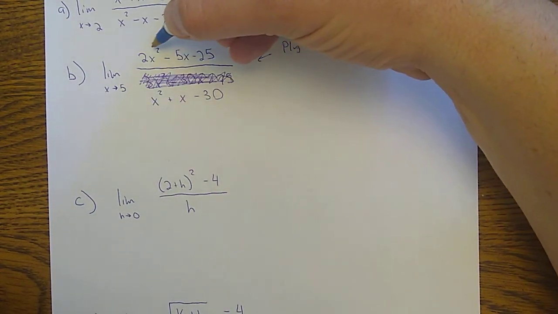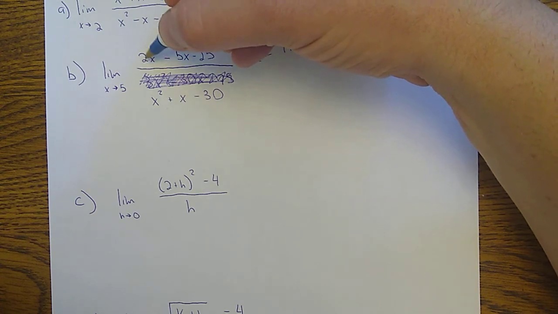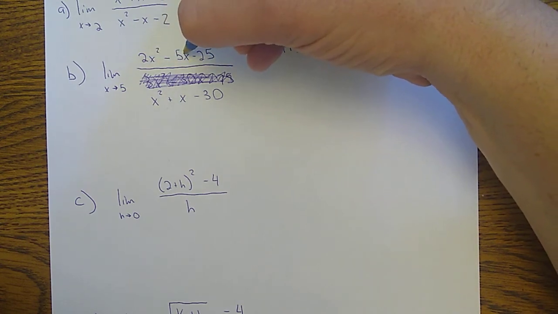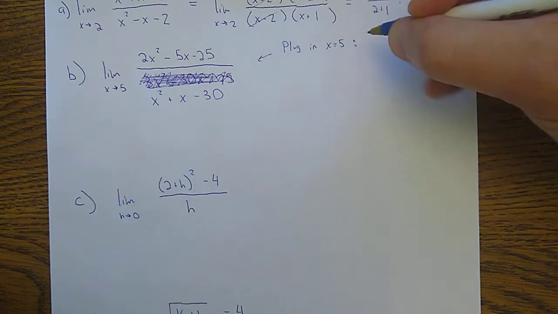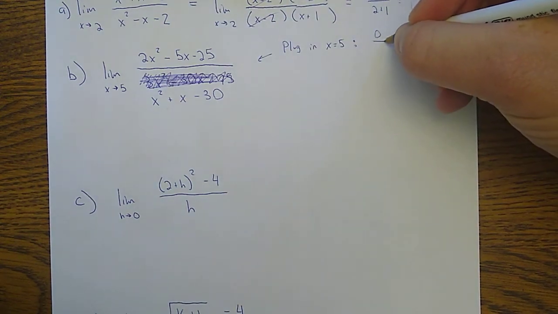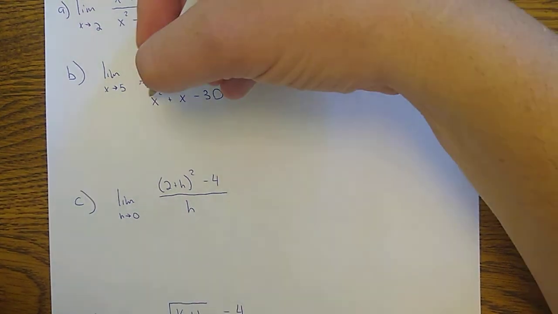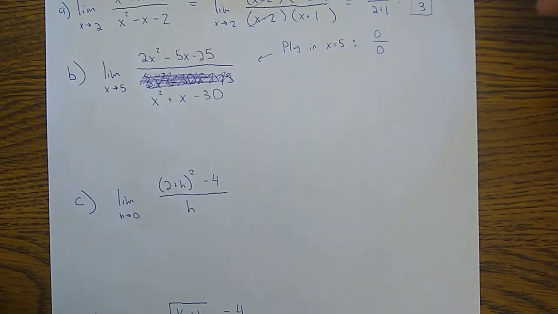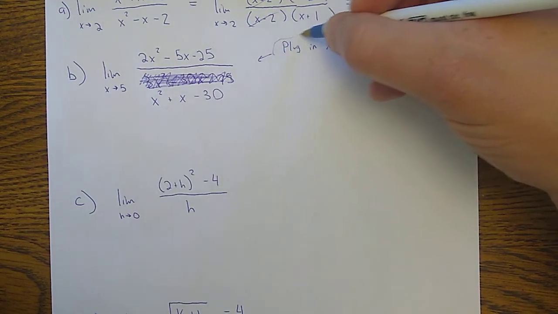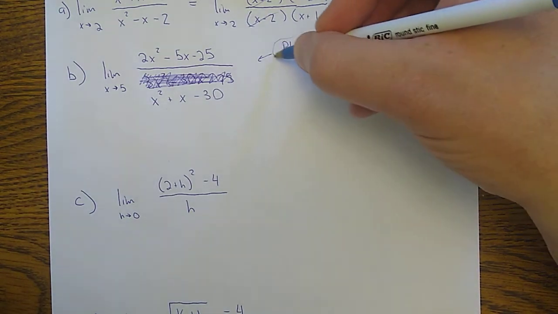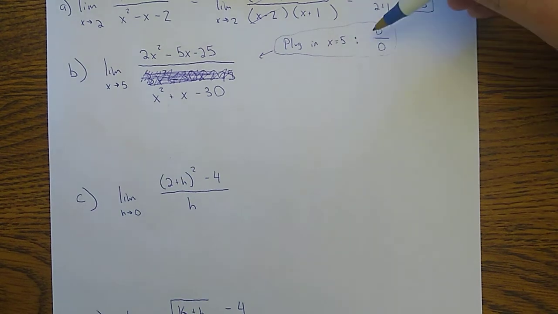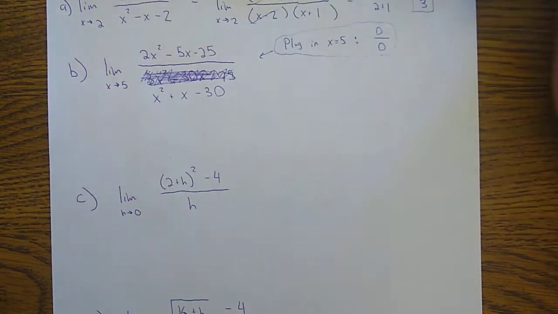Because, yeah, I get 2 times 25 is 50, minus 25, minus 25. So I'm getting 0 on the top. I'm also getting 25 plus 5 minus 30, so 0 on the bottom. So this tells me that I can't just plug in 5. Most likely it's going to work out like the last one where I factor and cancel.